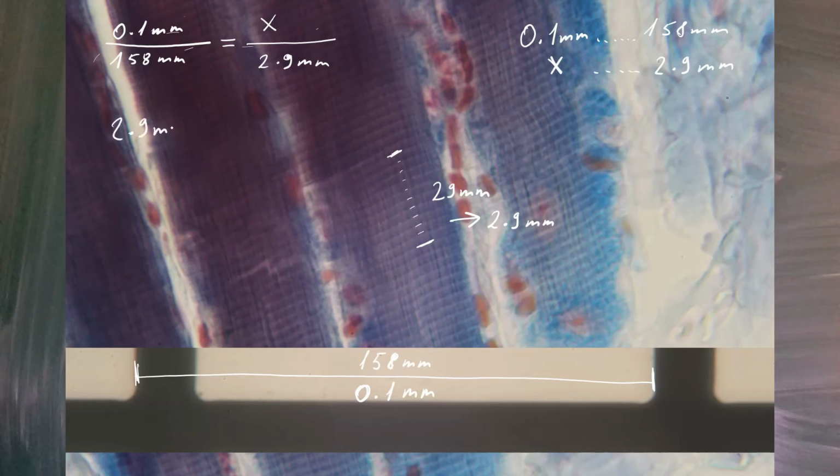So it is 2.9 millimeters multiplied by 0.1 millimeters equals 158 millimeters times X. So this times this equals this times this. Okay, and then you solve for X.